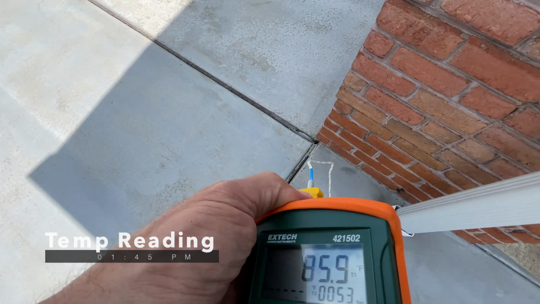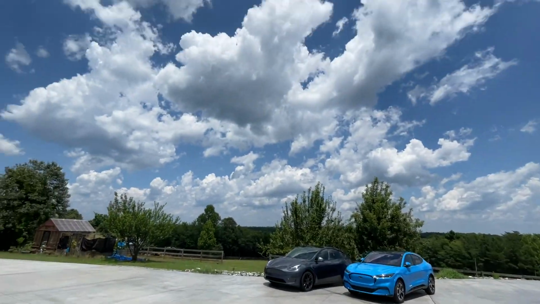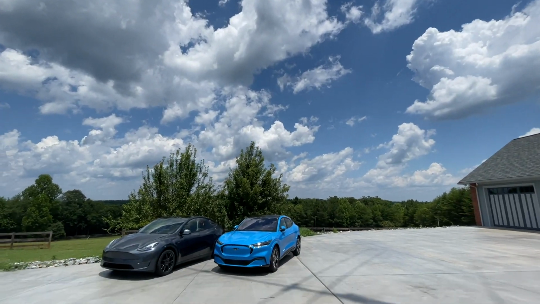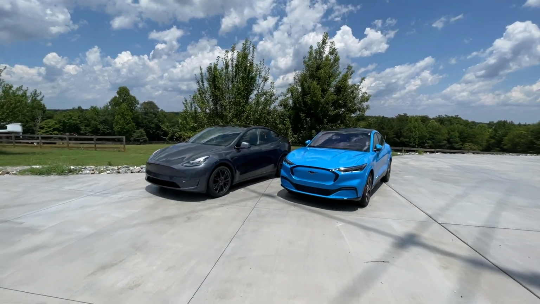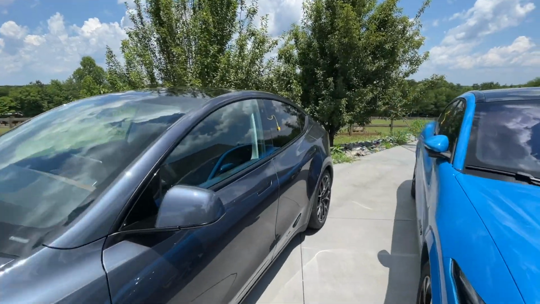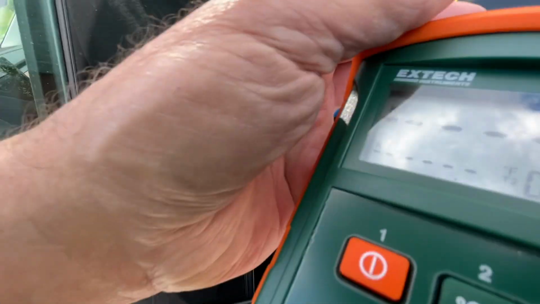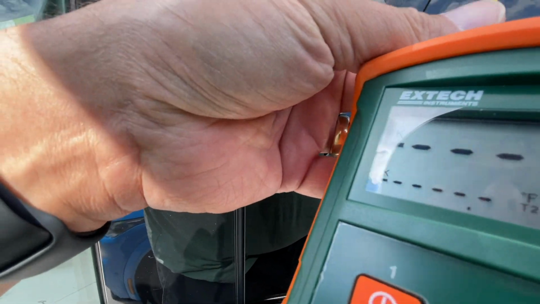It's been mostly sunny here. Still have clouds, but humidity's high. It's probably in the 60s. That's 60%. Take a look at the Tesla here.